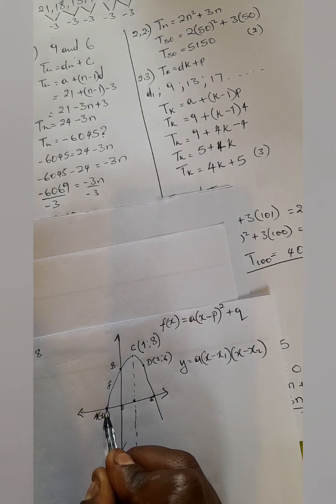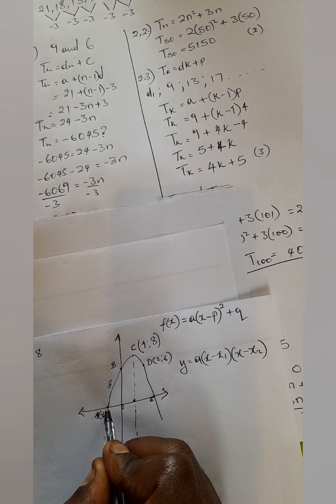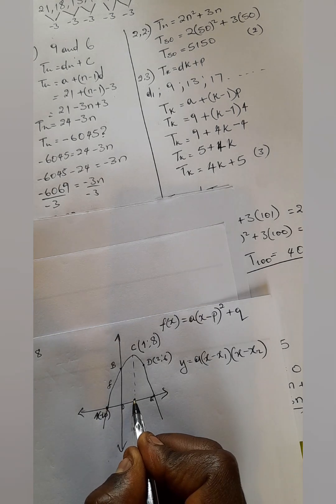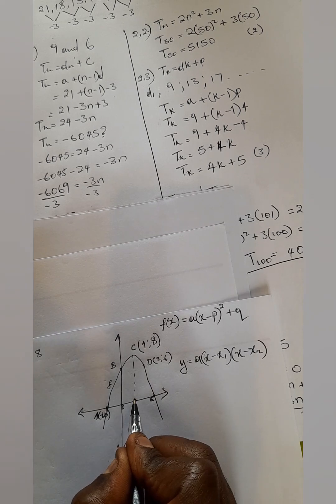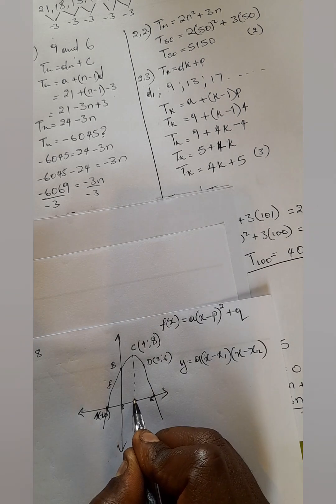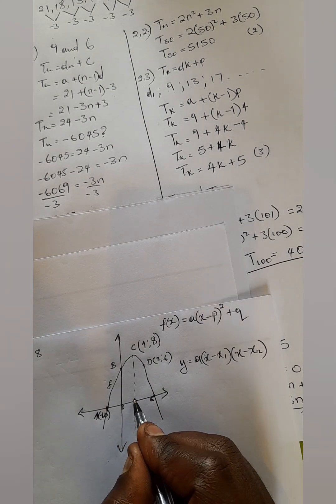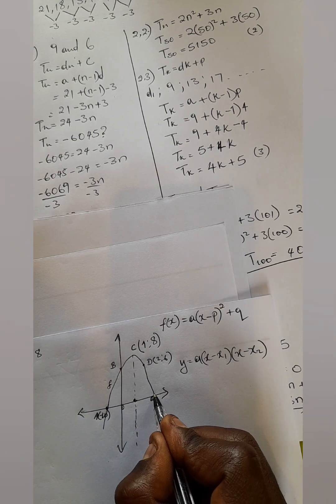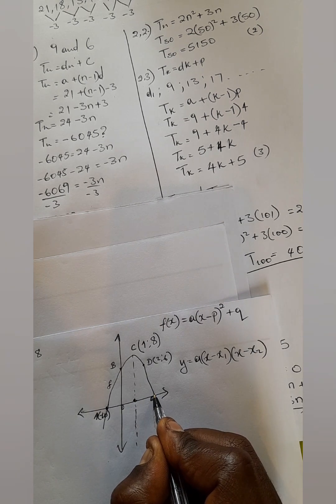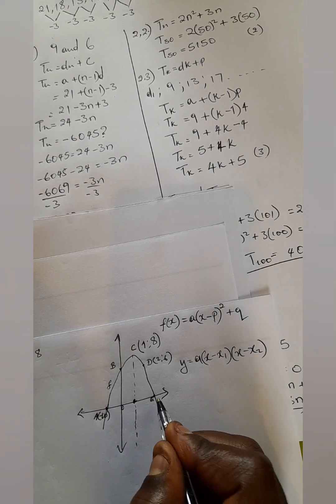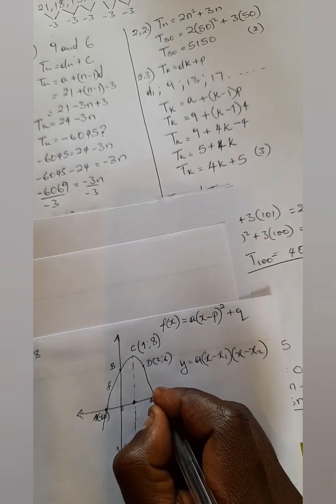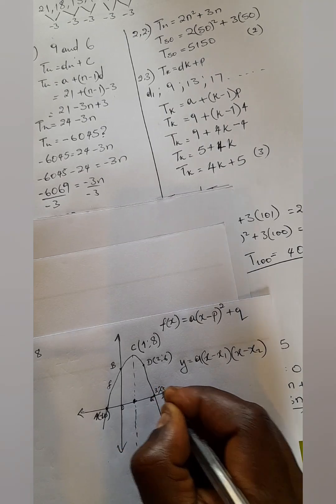A is at x equals -1, and our line of symmetry is at x equals +1. So from -1 to +1, that's 2 units. Now count 2 units from the line of symmetry to point E, and you will have your coordinates for point E. So this is +1, so plus 2 units, that's 3, right? So this is at 3 and 0.